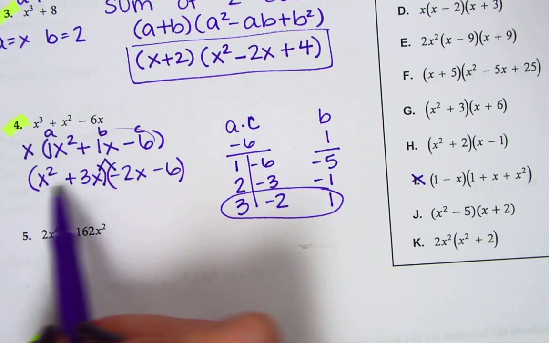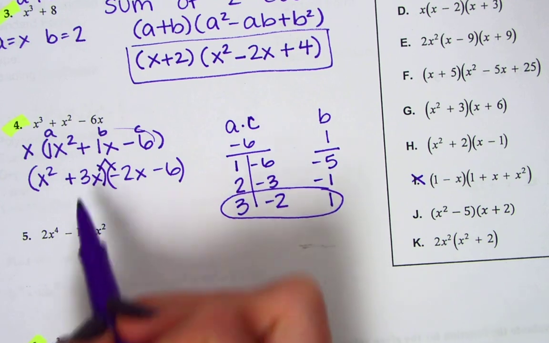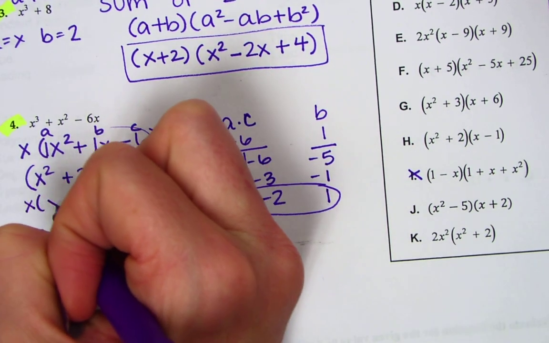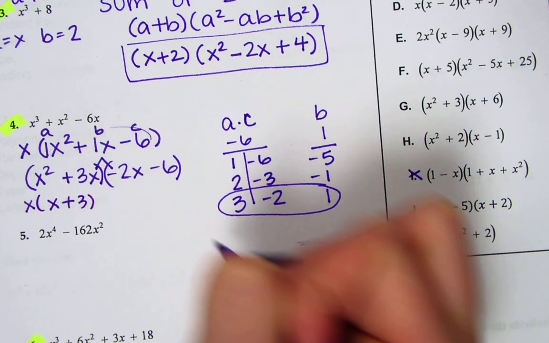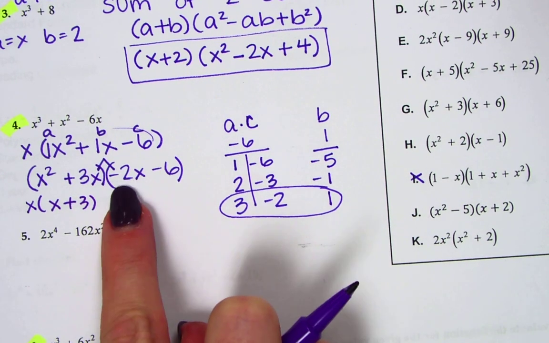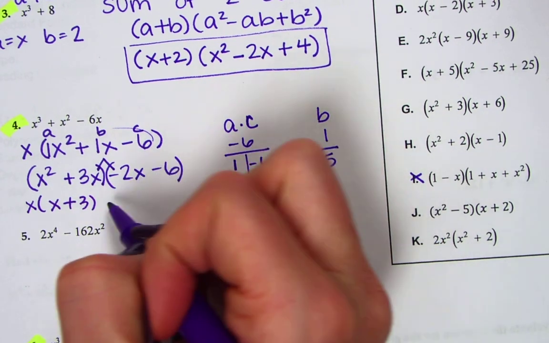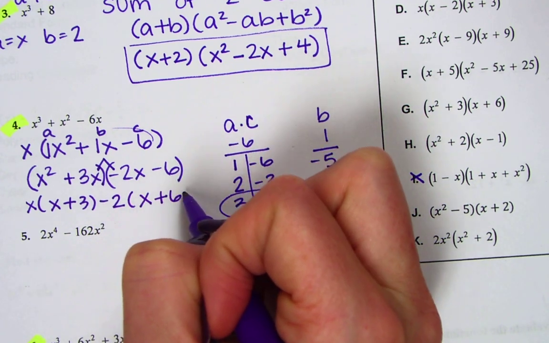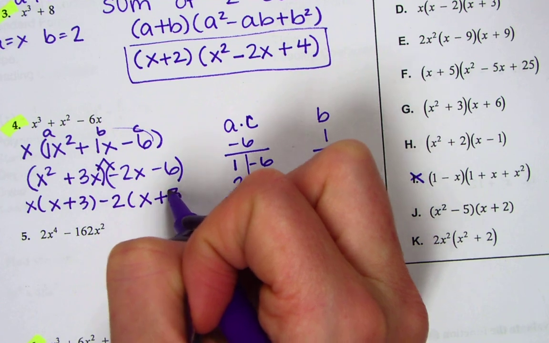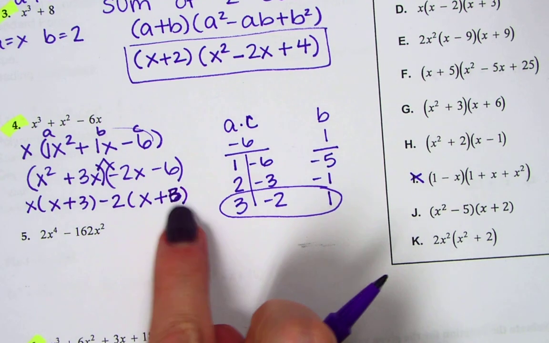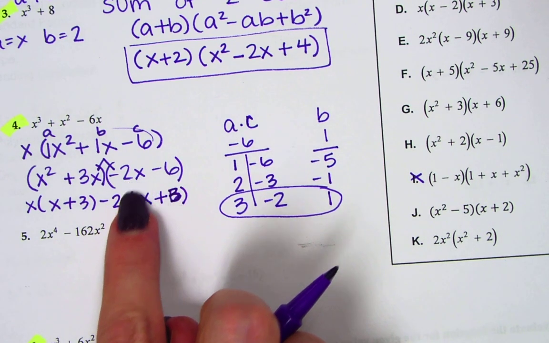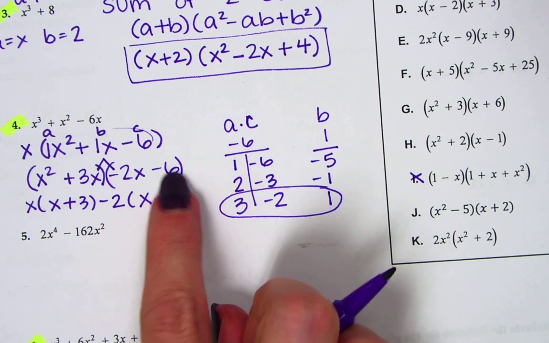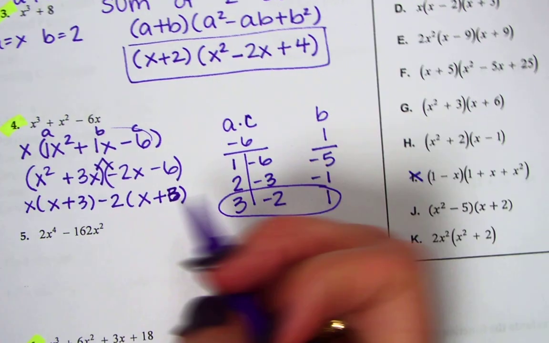In my first group or pair, I've got x squared plus 3x. I can factor out an x, okay? And that leaves me with x plus 3 inside. Right? In this group, -2x minus 6, I can factor out -2. And that leaves me with x plus 3. Sorry, that should be a 3. Right? You divide -2 from here. That leaves me with 1, or we can just remove it. And then -6 divided by -2 is 3.